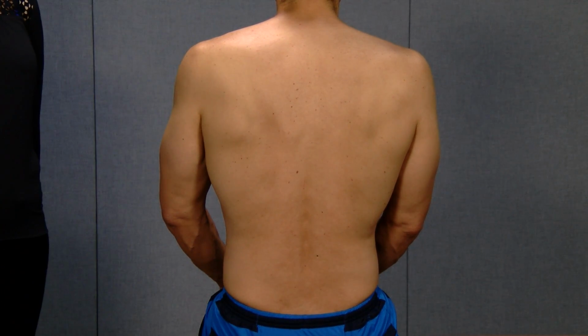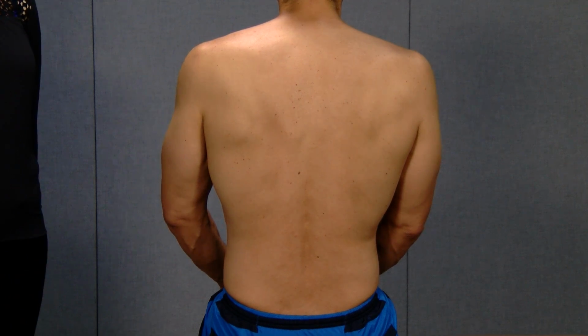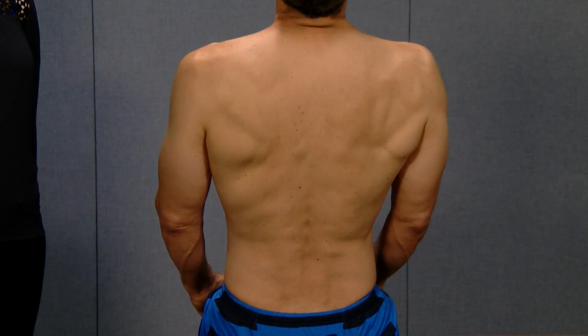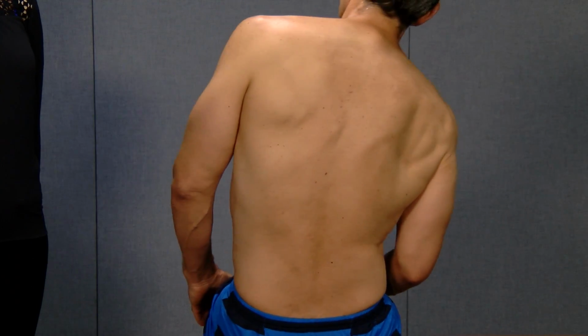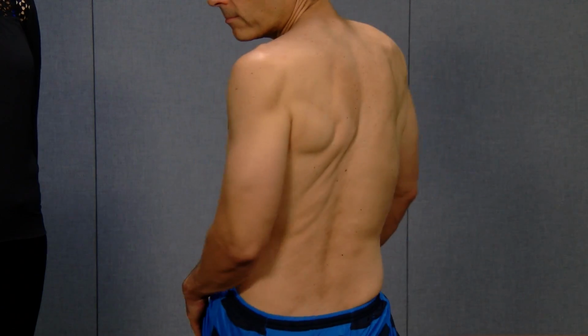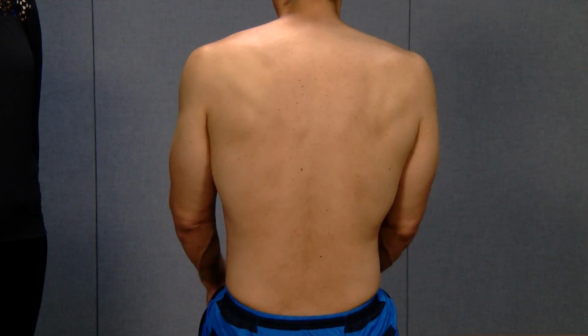Perform range of motion, either active, passive, or both. We'll perform active range of motion in this example. Flexion, extension, lateral bending, rotation, and lastly, have the patient stand and bend forward from the hips, inspecting for scoliosis.